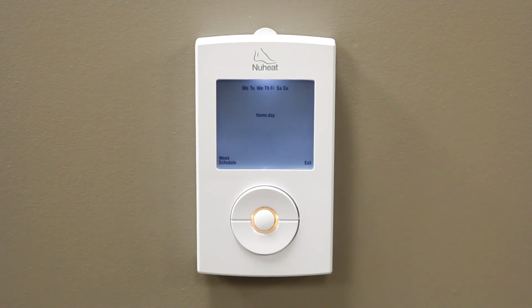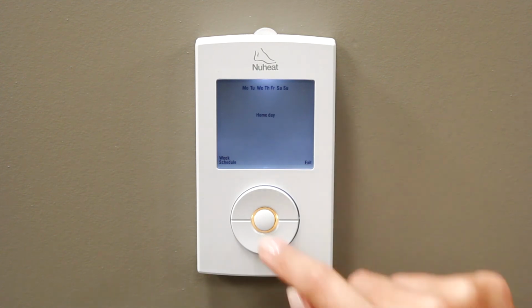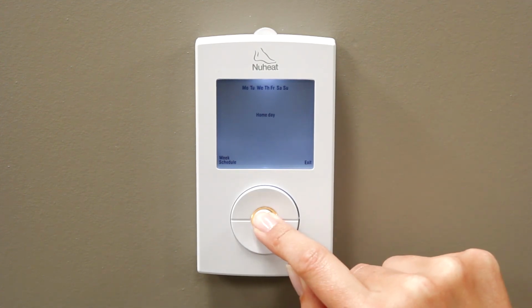To exit to the Programming menu, press and hold the Select button. To exit to the main screen, press and hold the Select button.